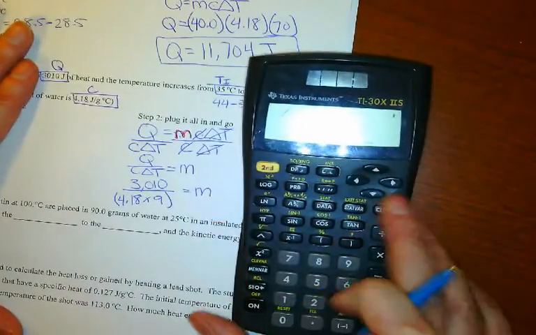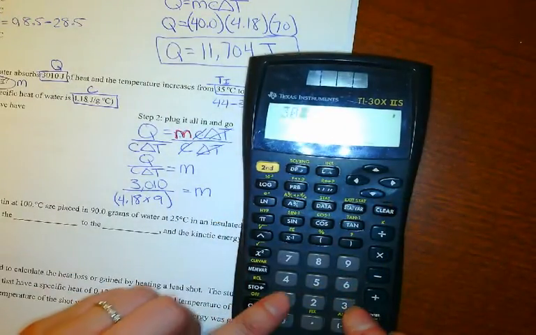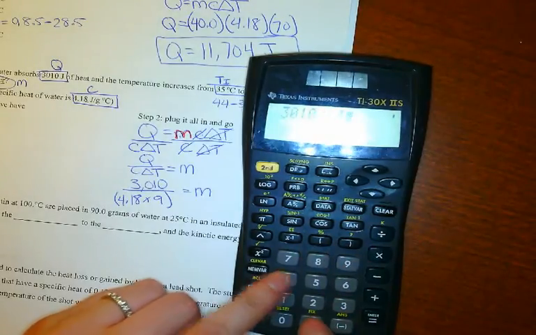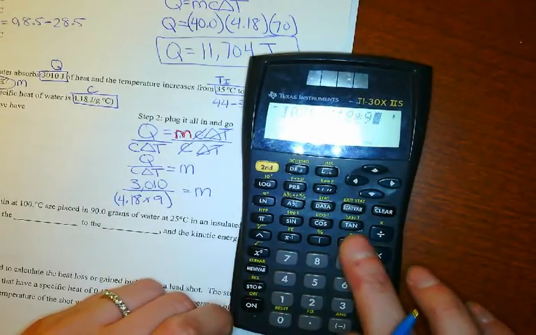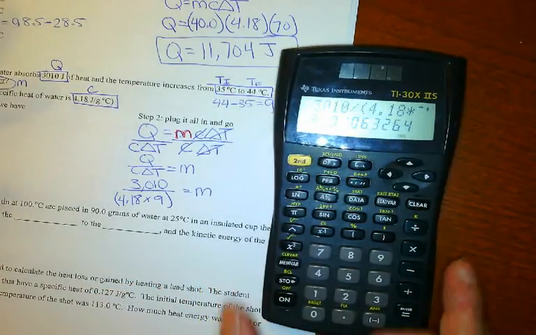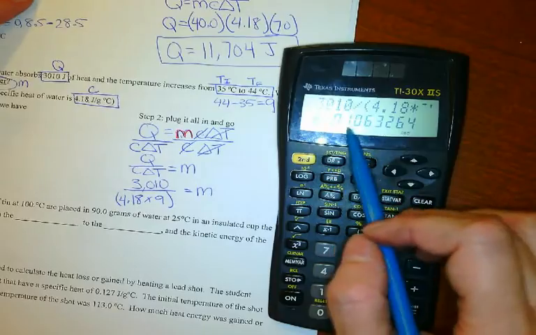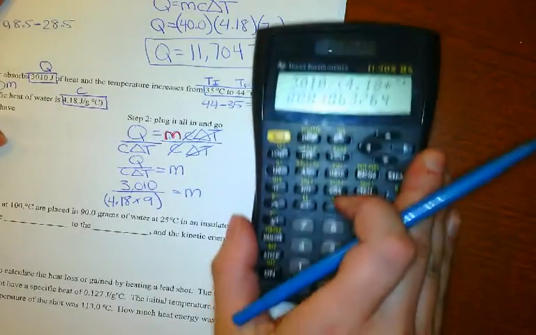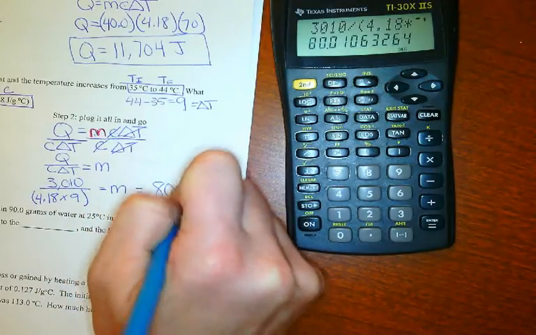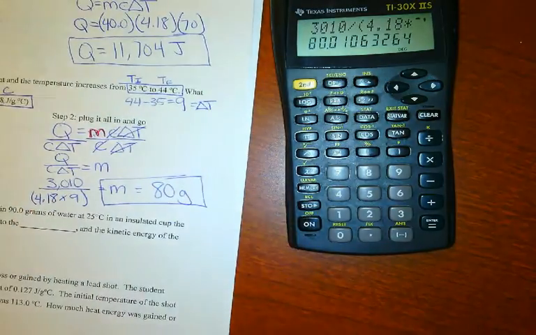Now watch how we put this in the calculator. 3,010 divided by parentheses, 4.18 times 9, close parentheses. So my mass would be 80.0. So I'm just going to say 80 grams. M equals 80 grams. Like that.